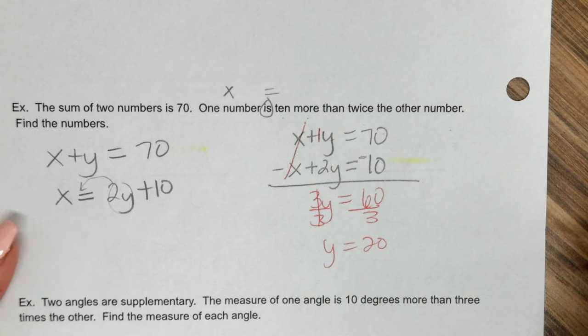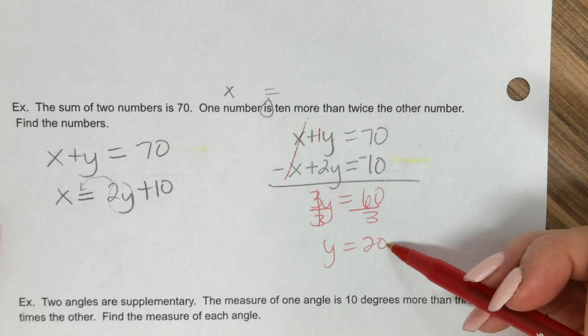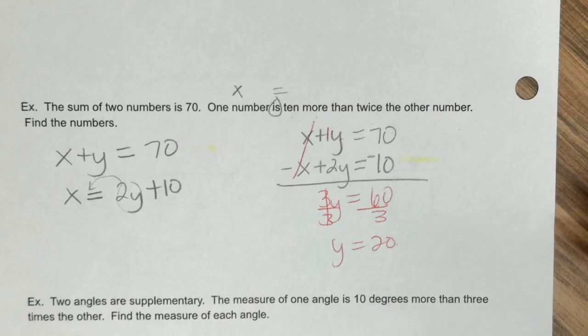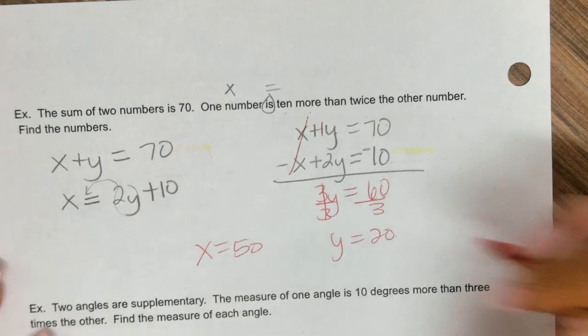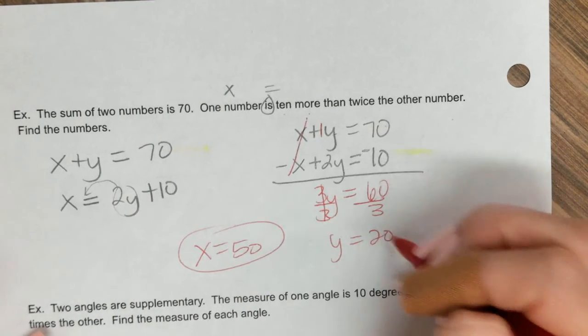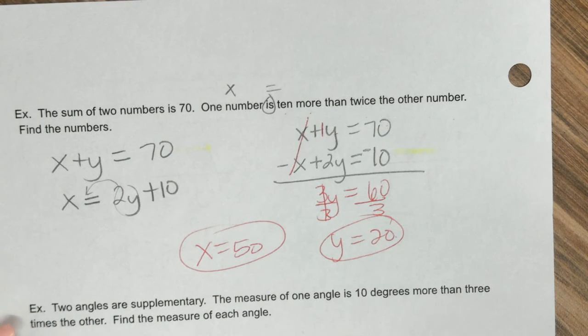Now, you could probably do this one in your head because it says the sum of two numbers is 70. Well, if one's 20, the other one's got to be 50. Yeah, you could plug that in and do it algebraically too. So x is 50. And you can leave those separate. You can write them as a coordinate, whatever you want.